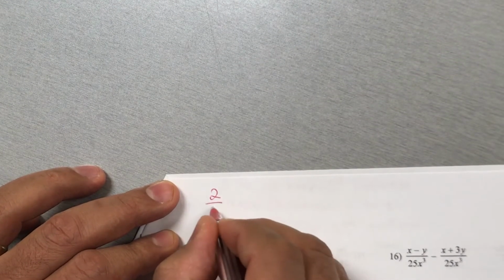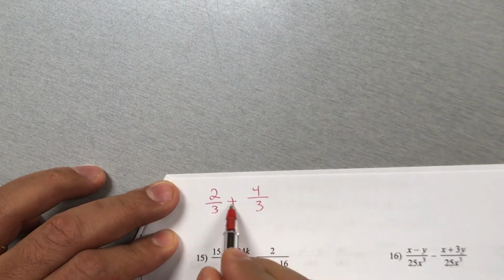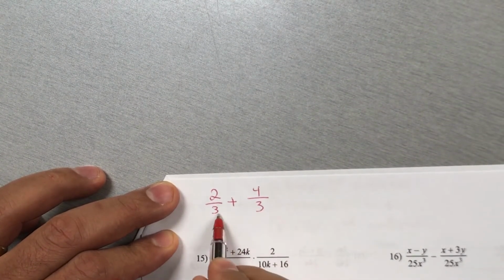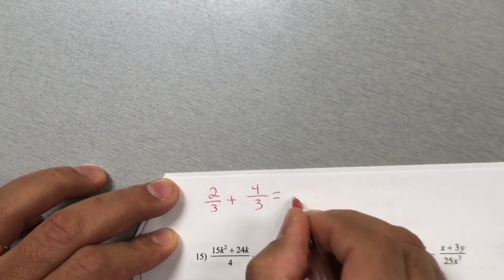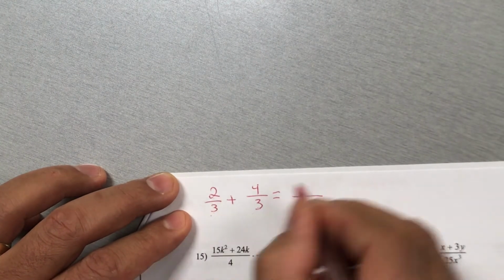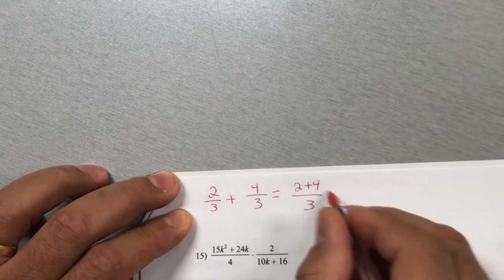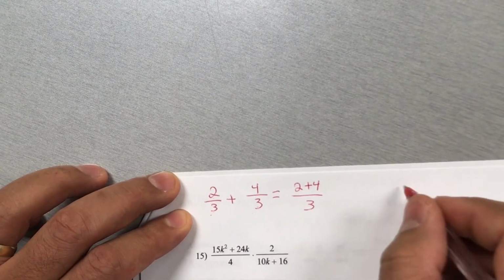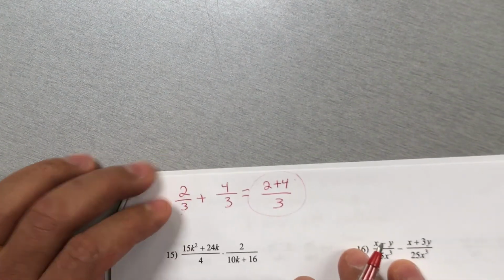If you have 2 over 3 plus 4 over 3, when you add fractions with a common denominator, how do you do that? So this is equal to, we put just the 3 under here and we add 2 plus 4. That's what we do. And then simplified, 6 over 3 equals 2, but I don't need the other part. This is what I need for today.